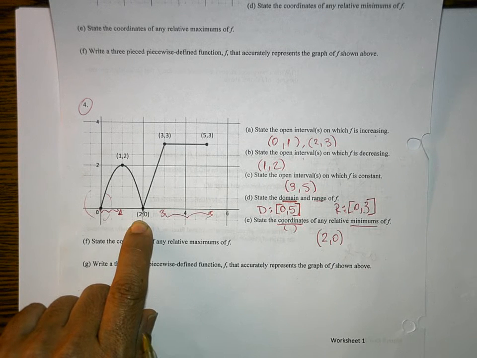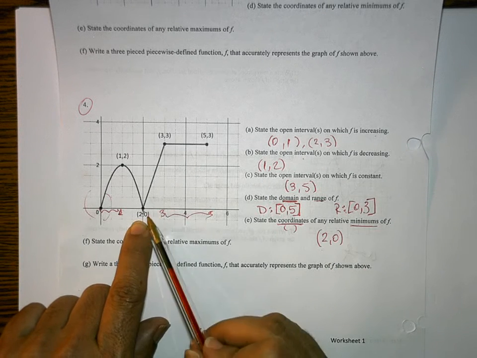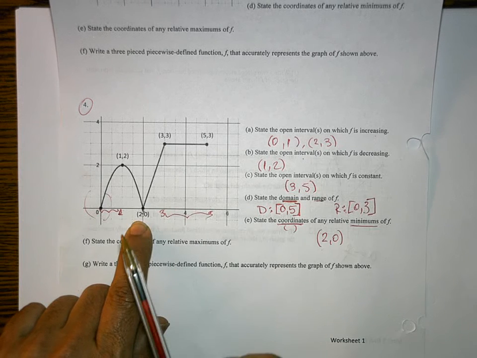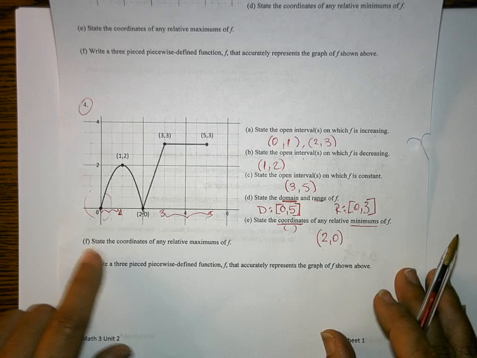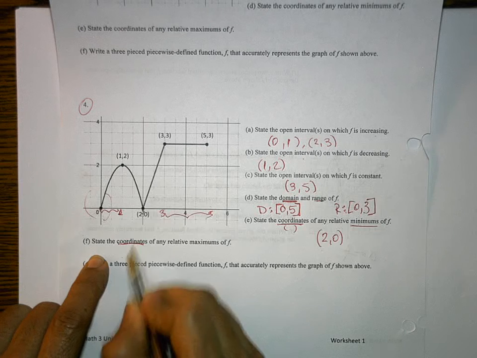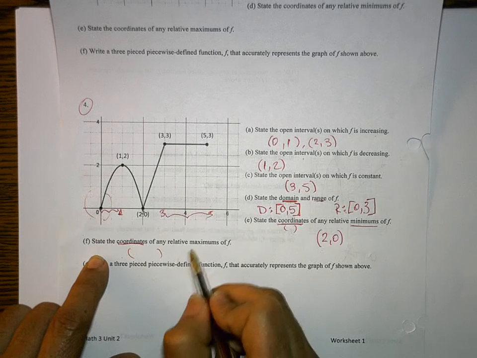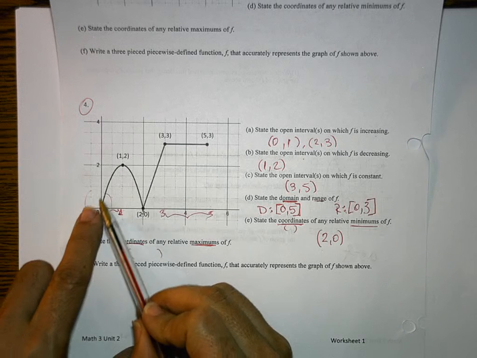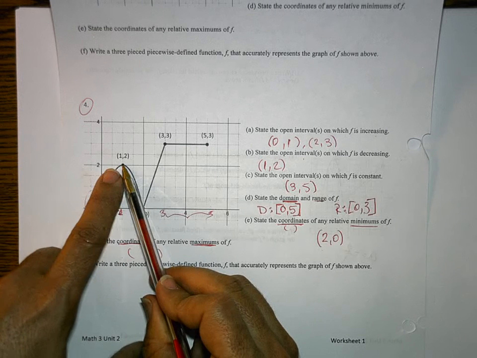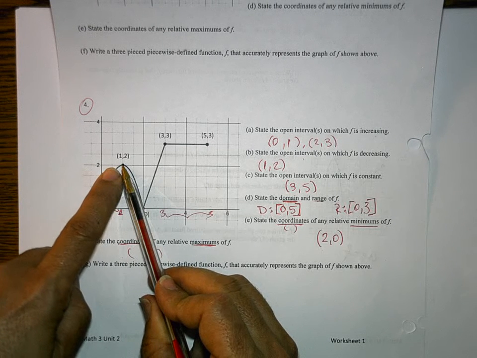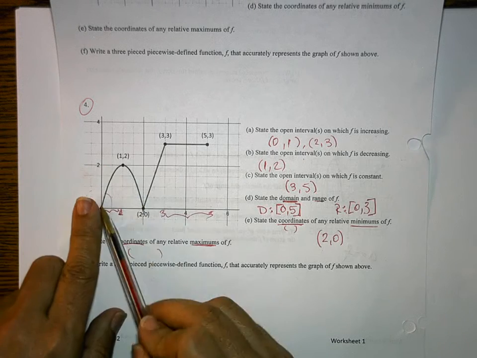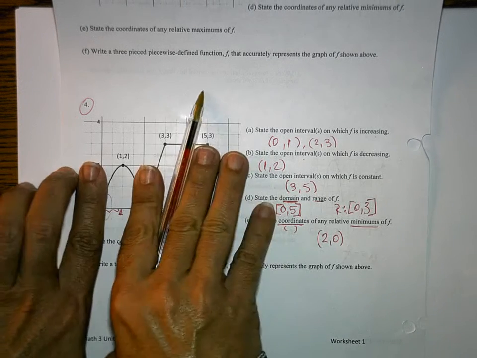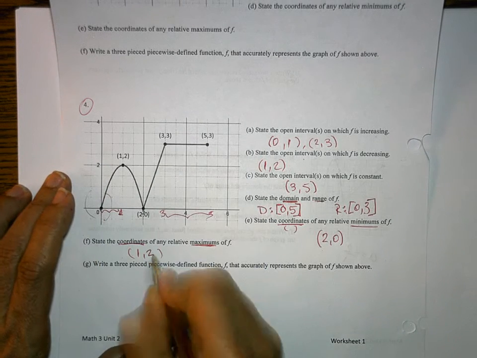And it looks like we don't have any more minimum values because we go up and we stay up there as a constant. And then state the coordinates as an ordered pair, x, y, but I want a maximum value. So it looks like if I go up, I hit a really, really high value here, 1, 2, and then I come down. So relative to what happened in this section, 1, 2 is a relative maximum.